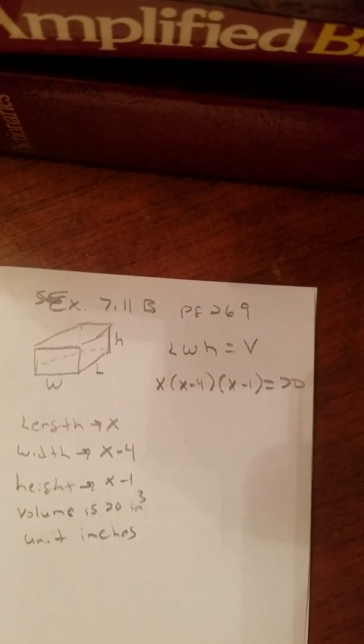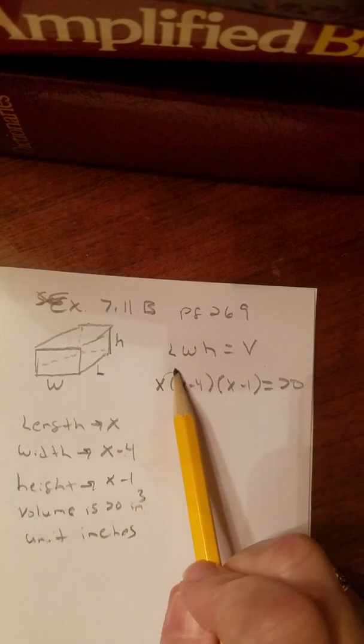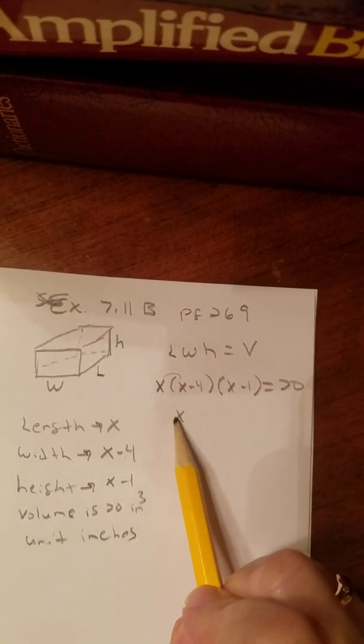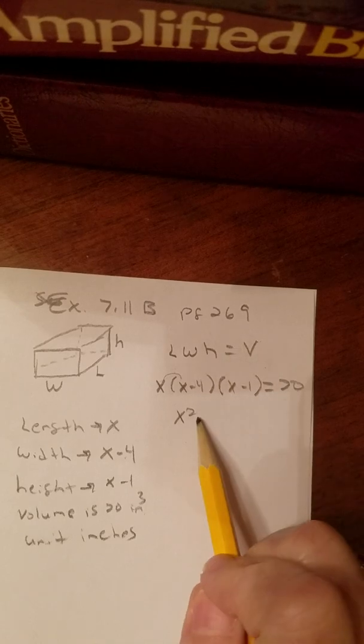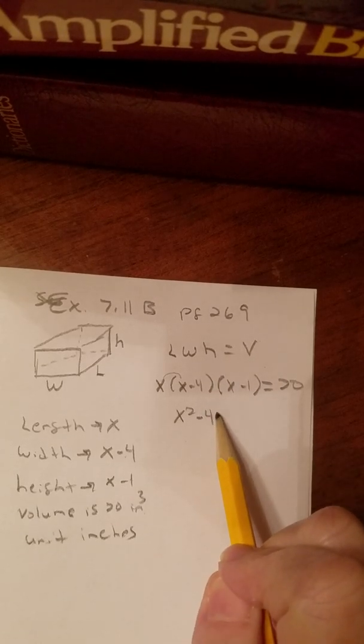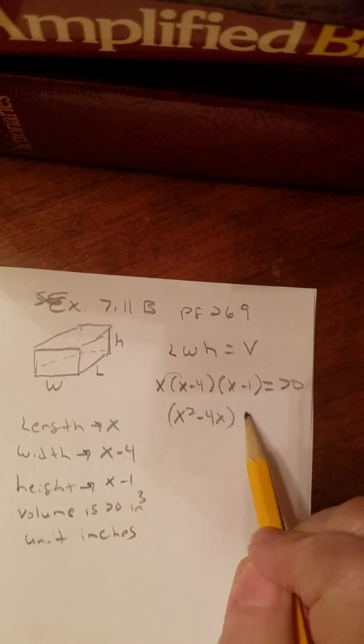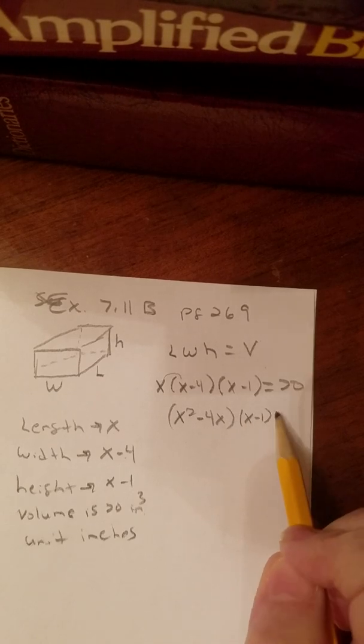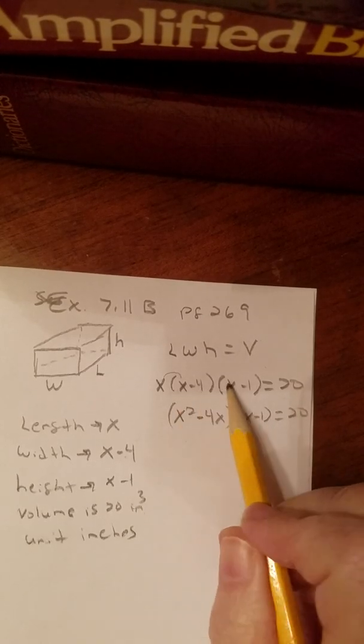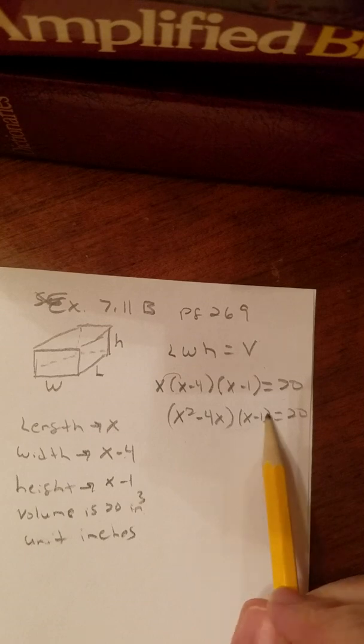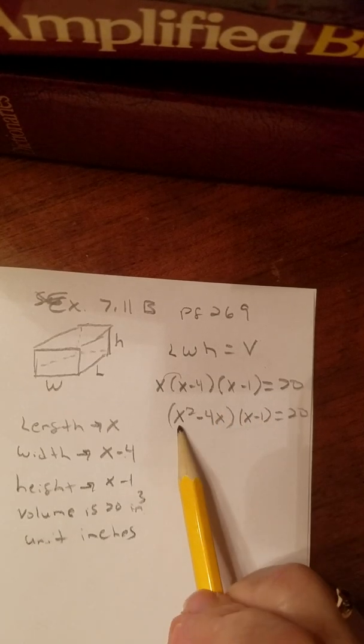We want to simplify first. I'm going to take this x times x and get x squared, and x times 4 and get a negative 4x. Bring everything else down. I'm just multiplying from left to right. Now I'm going to use the FOIL method and multiply this.